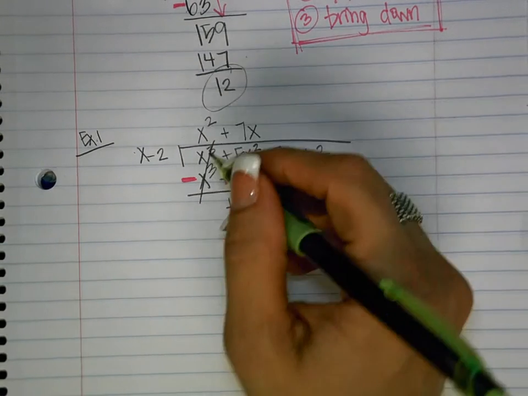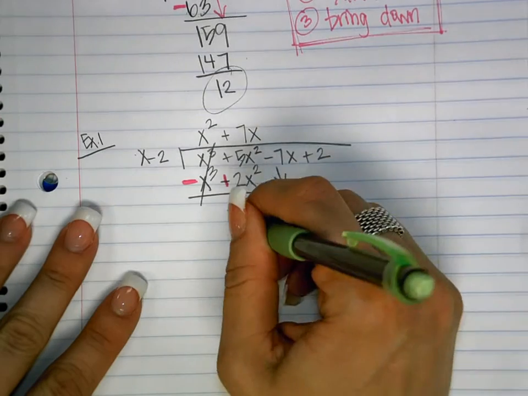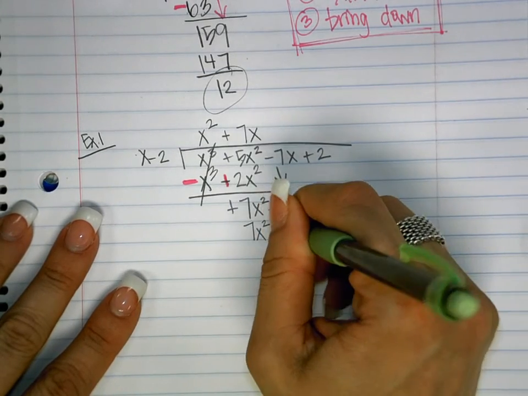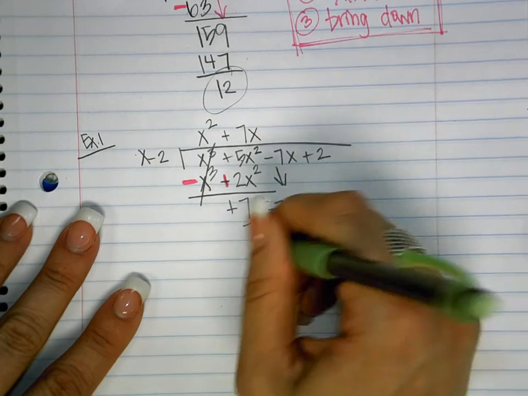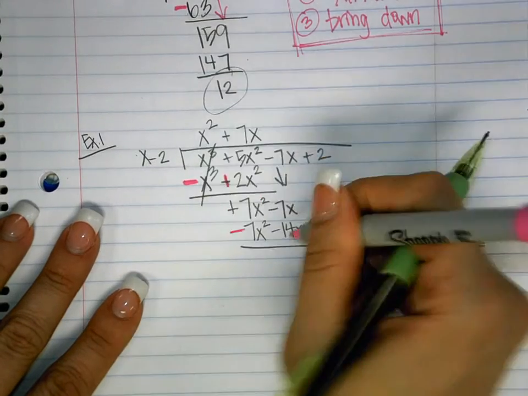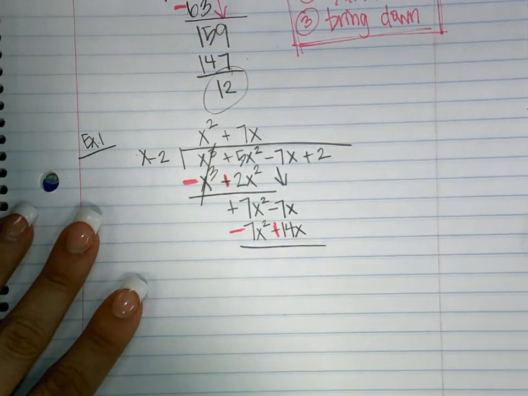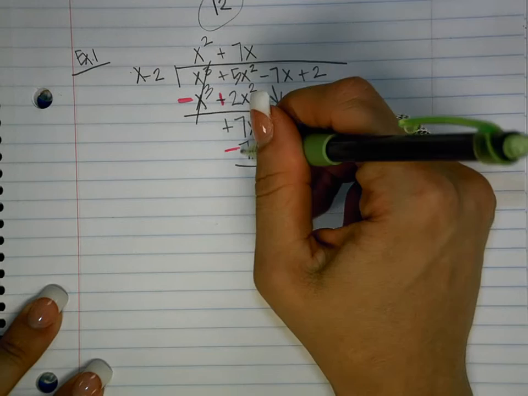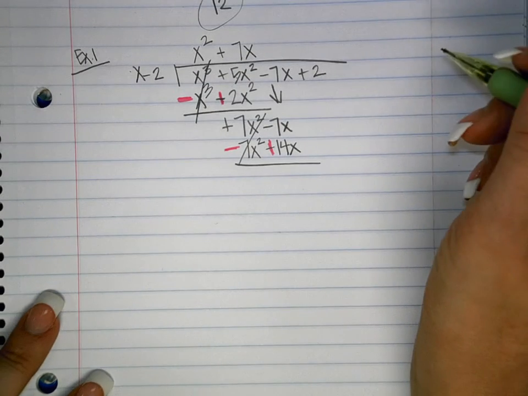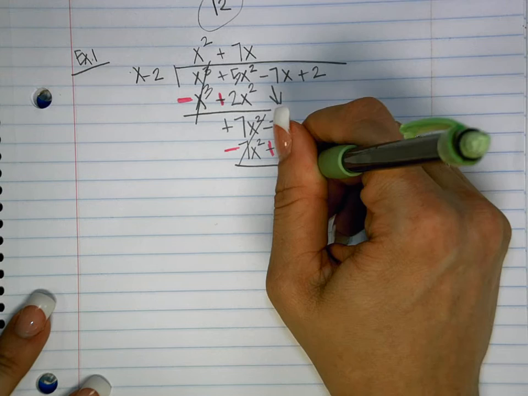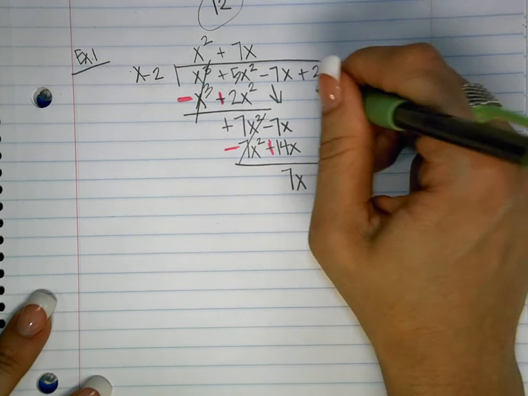So, 7x times x gives you 7x squared. 7x times negative 2 is negative 14x. Now, change your signs. So this becomes negative. This one becomes positive. And add together. First thing cancels. If it doesn't, check your work because you messed up somewhere. Negative 7 and positive 14 gives us positive 7x.